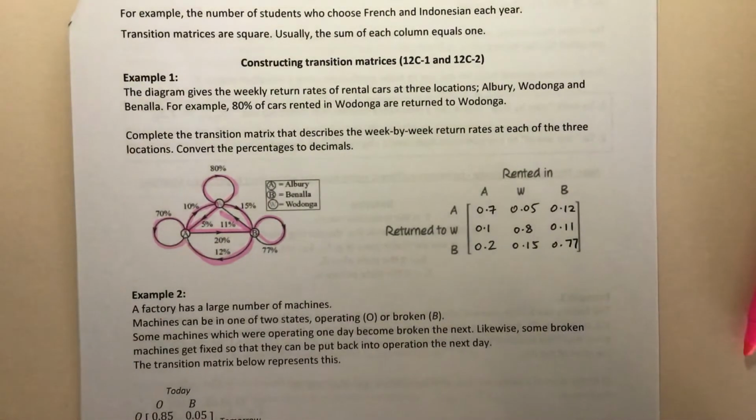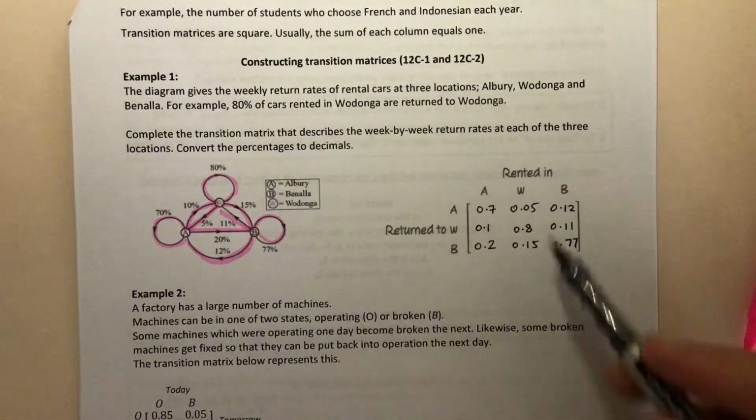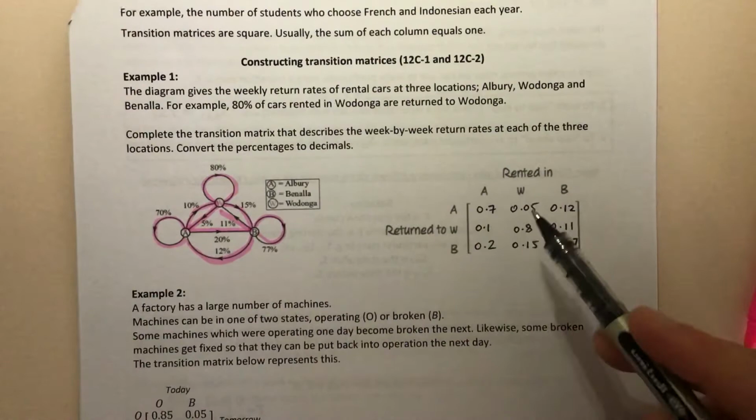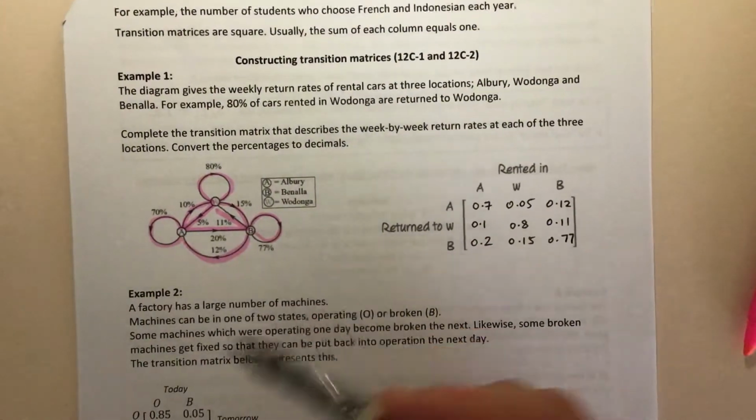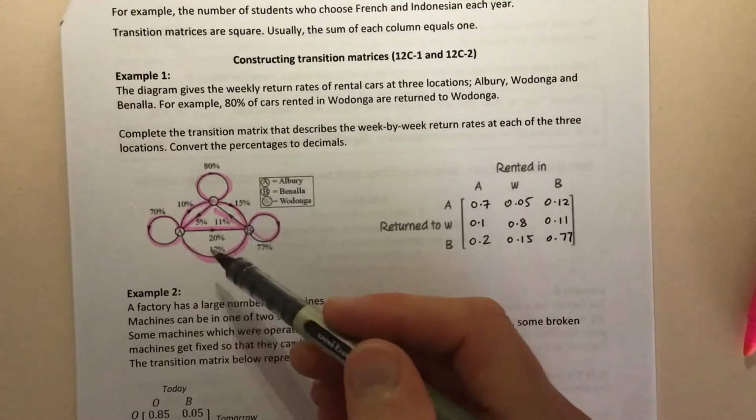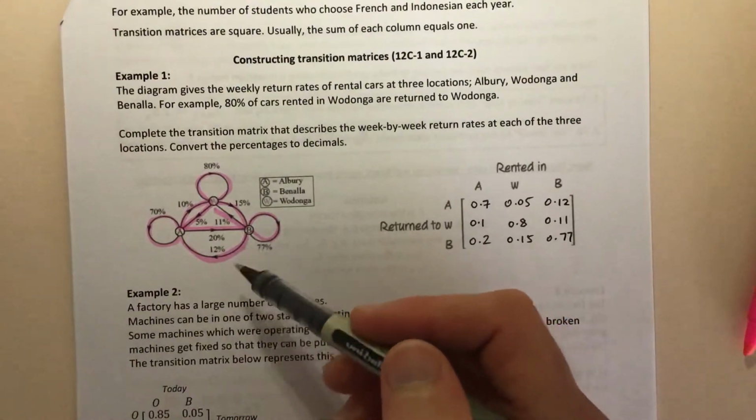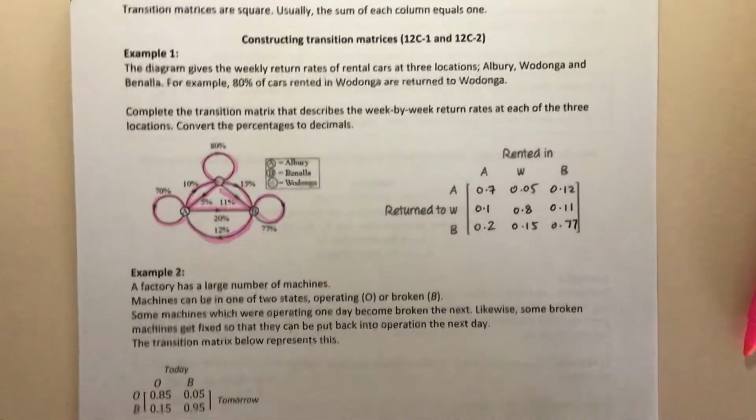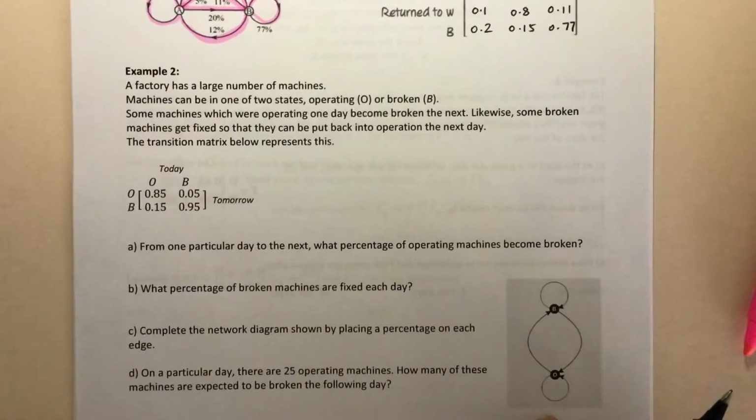0.77. Right, so that's how we can use a transition diagram, a transition matrix to represent information in a diagram. Right, and this information could have been given in words as well, but it is pretty common in these sorts of questions to be given as a diagram. All right, let's have a look at another example.